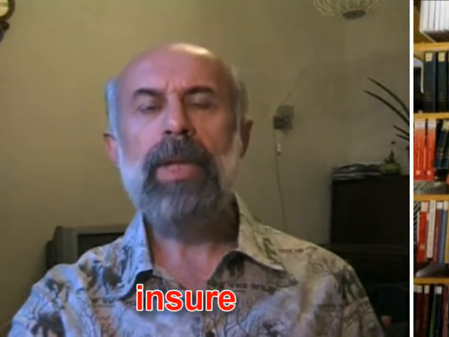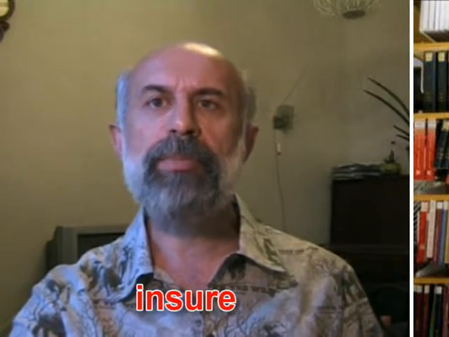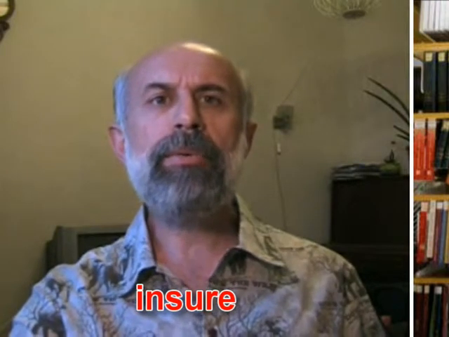And moving on lastly to insure, it is to protect yourself against risk by paying a company money in return for the company paying you your costs in case of an accident, injury, theft, or damage to your property. For example, under the scheme, the government will insure banks against losing more money from loans and investments. The company was insured against accidents in the workplace. This is how you use insure.